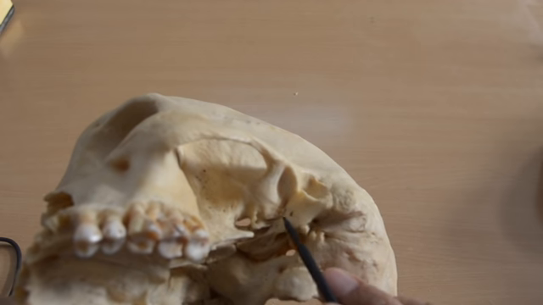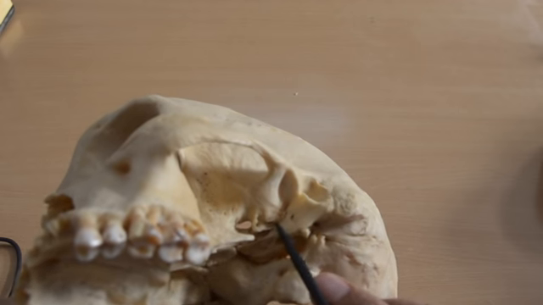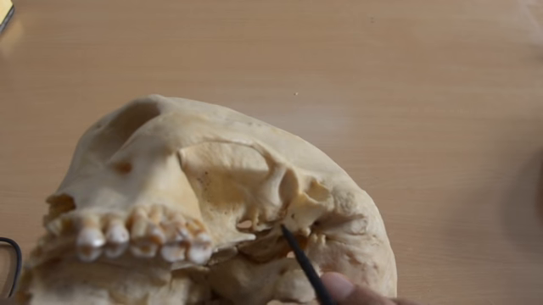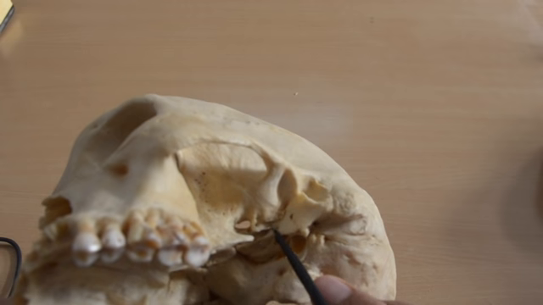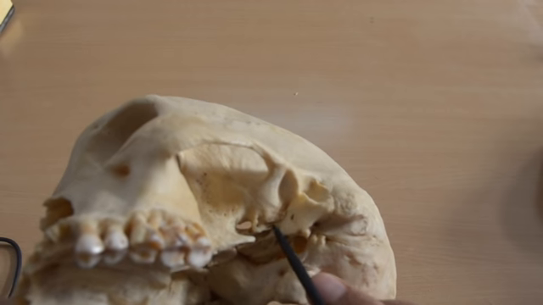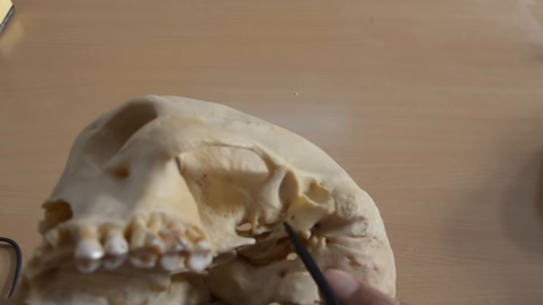So here is the petrotympanic fissure, and its medial end will allow passage of the chorda tympani nerve, the anterior ligament of the malleus, and the anterior tympanic branch of the maxillary artery. So these three structures will pass through this medial end of the petrotympanic fissure.